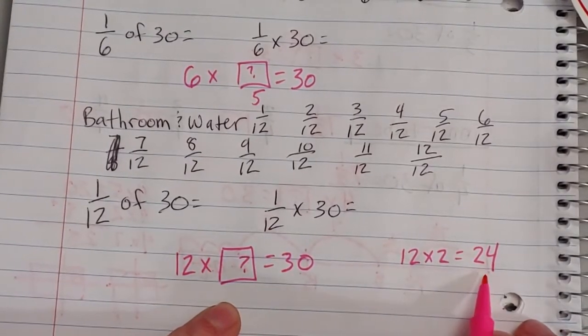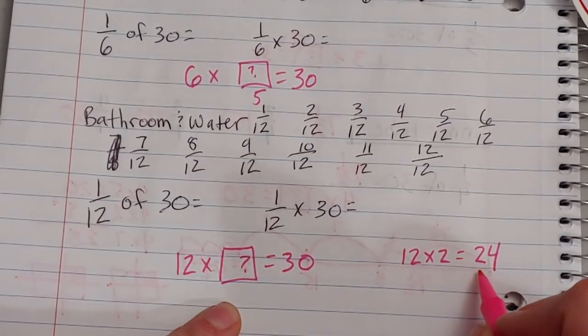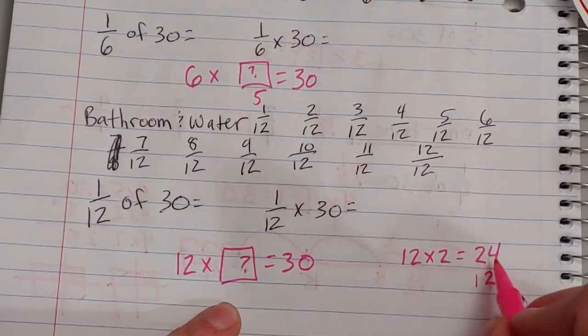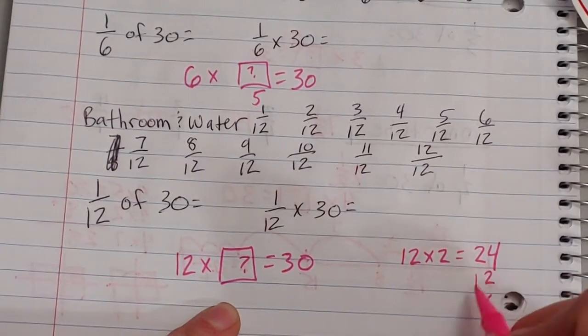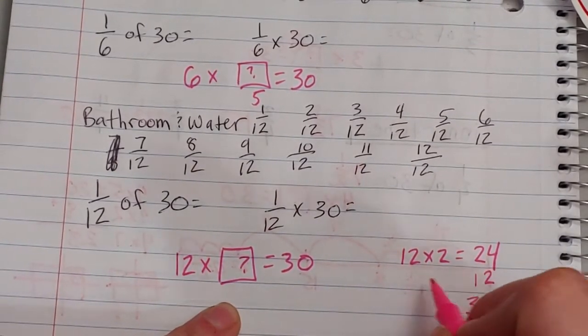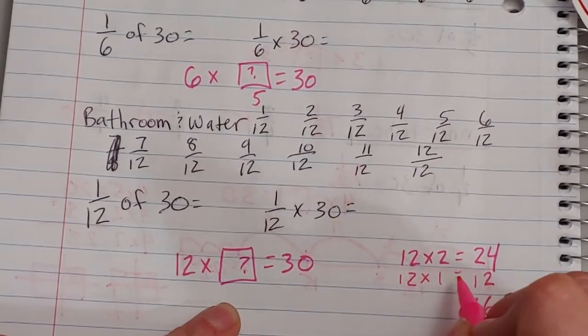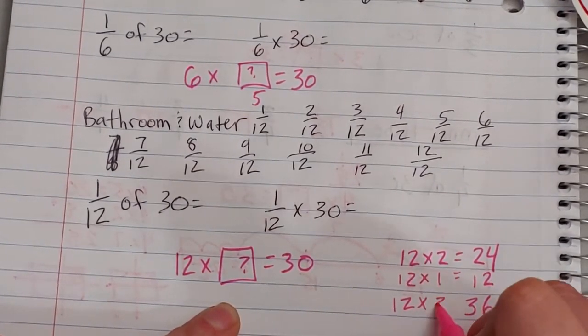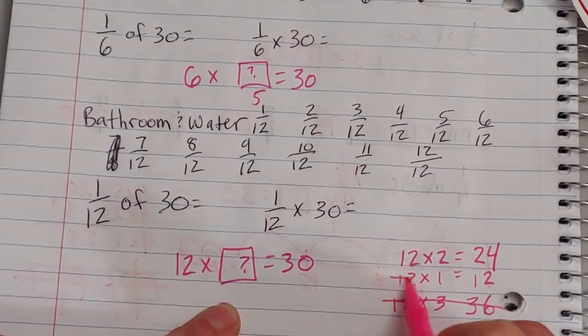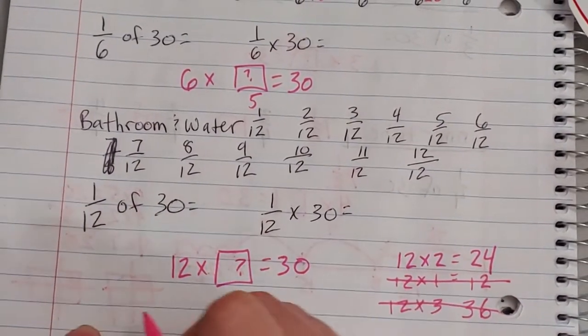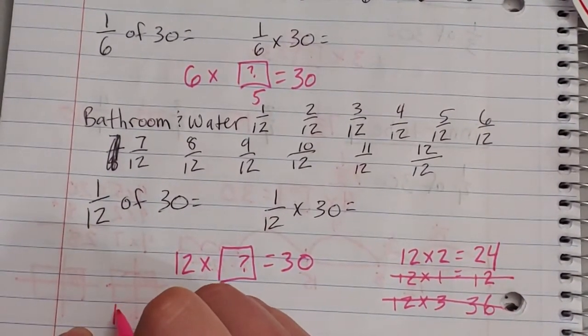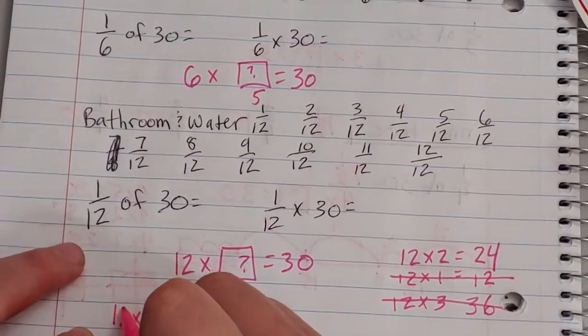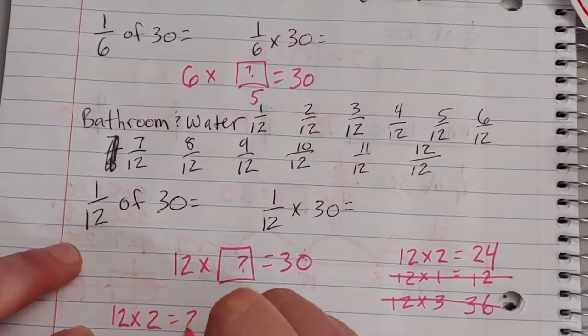If I add another 12, that's going to be way too much. Look, I'll show you. Uh-oh. That's too much. So, that's not going to work. So what am I going to do? I have 6 more left. I know 12 times 2 is 24.